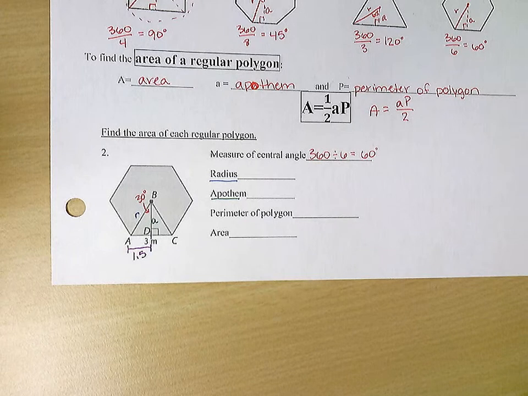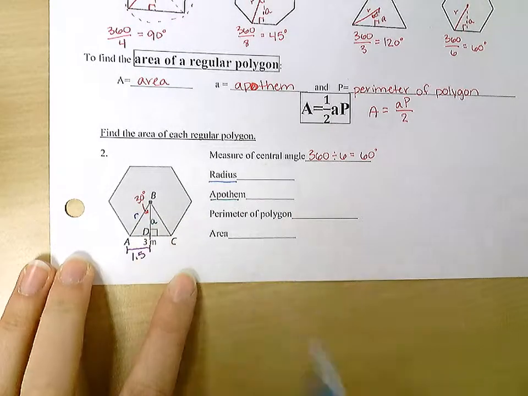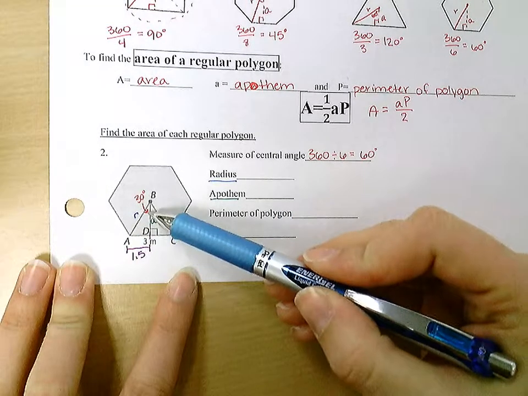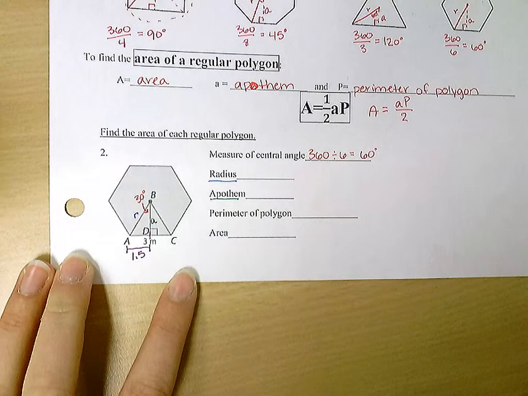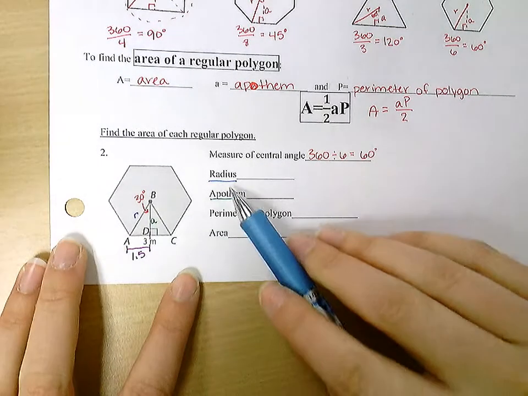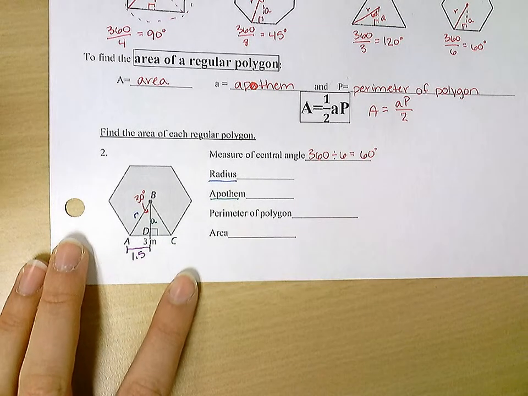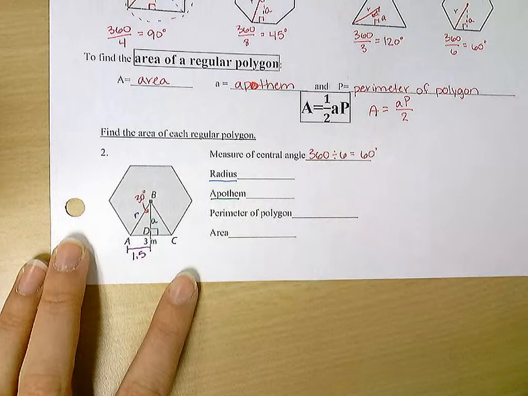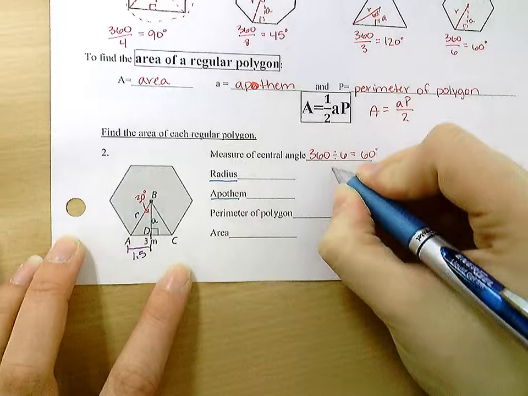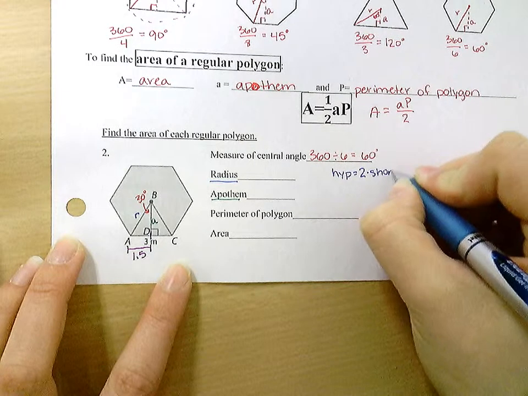Now, my little right triangle here is 30, 60, 90. Opposite the 30-degree angle is your short side, and I am given my short side. The radius is the hypotenuse, so I'm going to use this equation to find the radius: hypotenuse is equal to 2 times the short side.